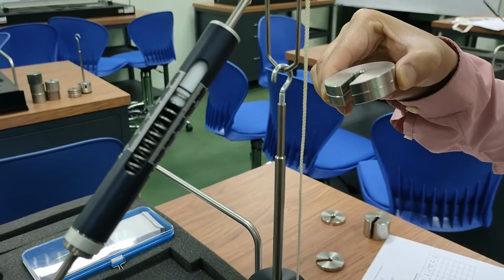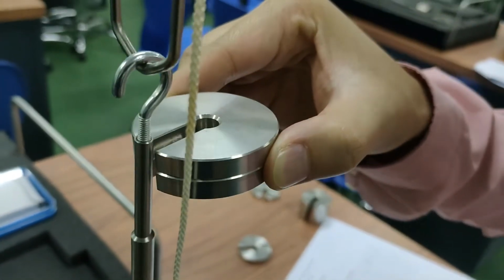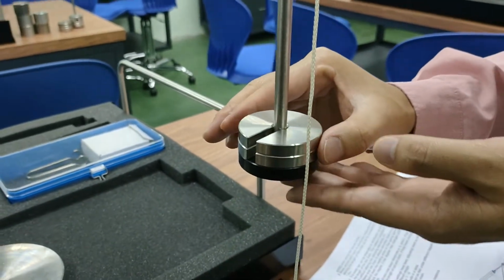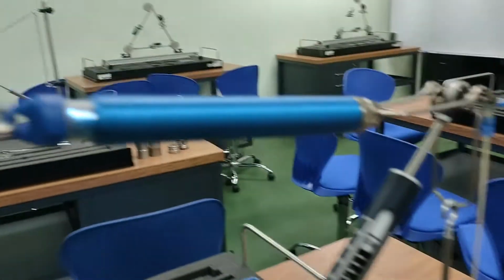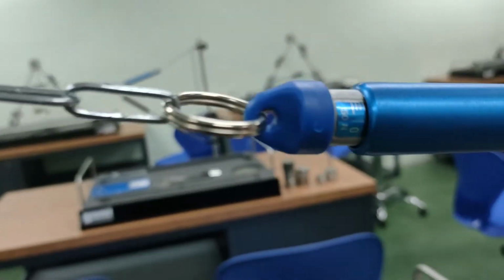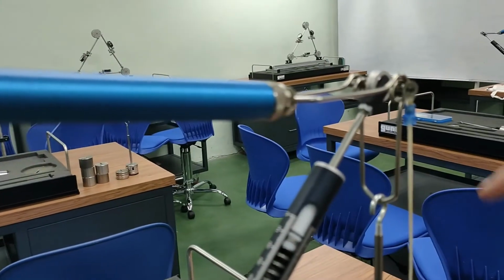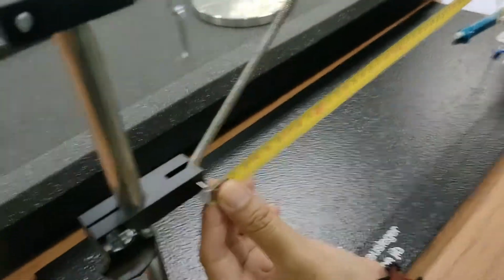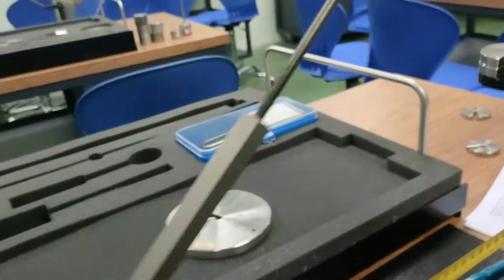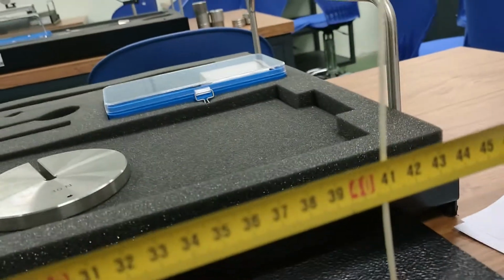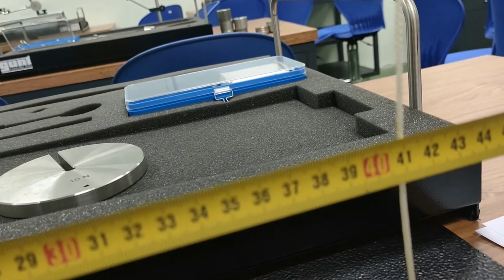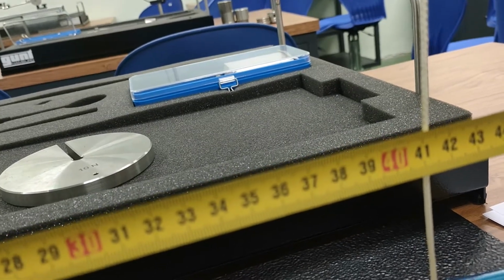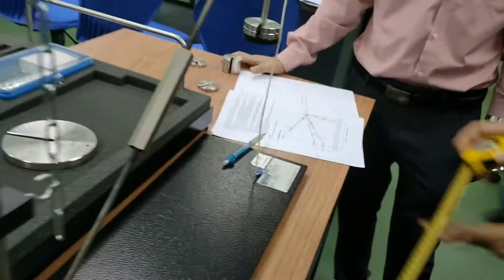Now we put 2 Newton, each one is 1 Newton, so you put the 2 Newton. Now we have to measure to make sure that the X and Y are back to the original position. This is after the 2 Newton load, and the X value has changed.